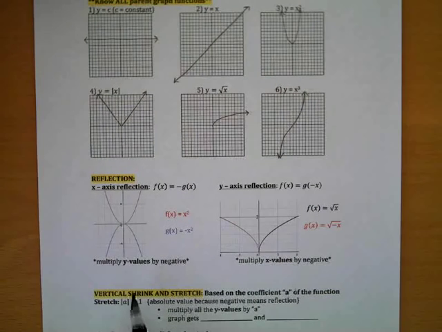If you do your xy table, you would be multiplying all the y values by -1 if it's an x-axis reflection, and then multiplying all the x values by -1 if it's a y-axis reflection.